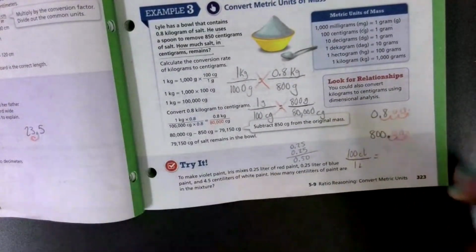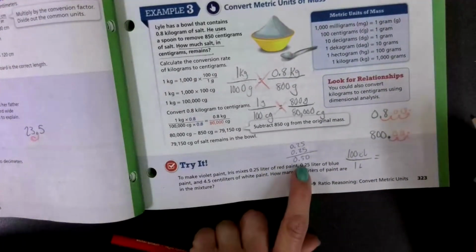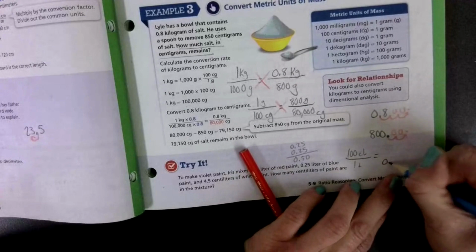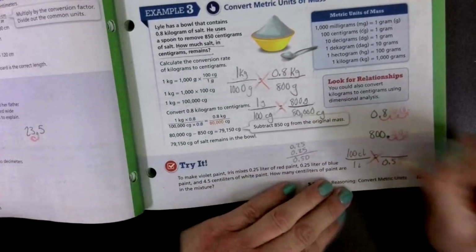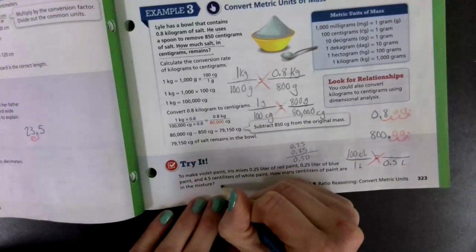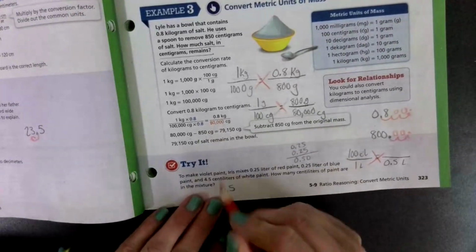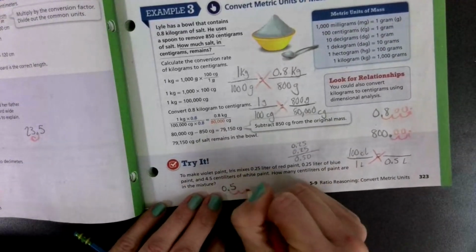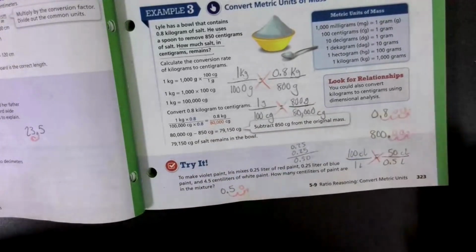I can set it up equal to my 5/10 of a liter. So liter to liter, again, labeling to make sure you have them matched up correctly. If I do my crisscross, I'm going to be multiplying by 100. Kind of running out of room here. Should have got some more paper. All right, multiplying by 100. I'm whooping it twice to the right. Whoop, whoop. Now I have 50 centiliters.